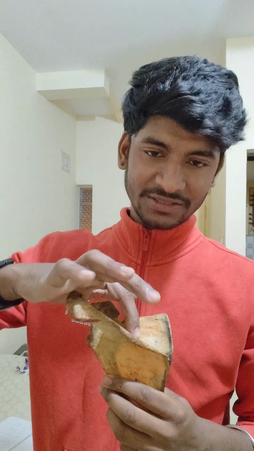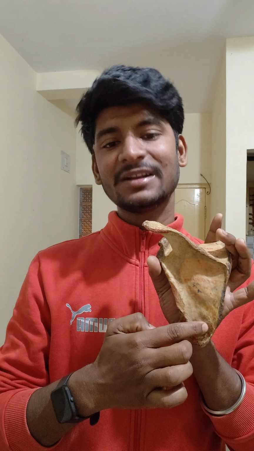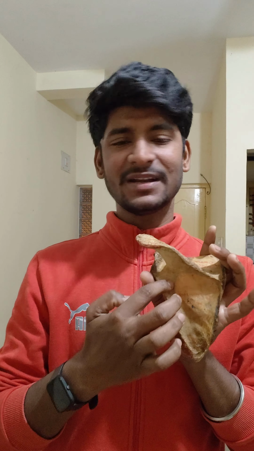Now guys, come to the first muscle. The first muscle is the supraspinatus muscle, present in the supraspinatus fossa. The second one is the infraspinatus muscle, present in the infraspinatus fossa. That's simple. The name itself says its origin and attachment. Now come to the other three muscles: the teres minor, teres major, and latissimus dorsi.